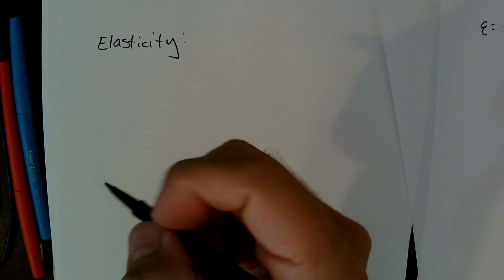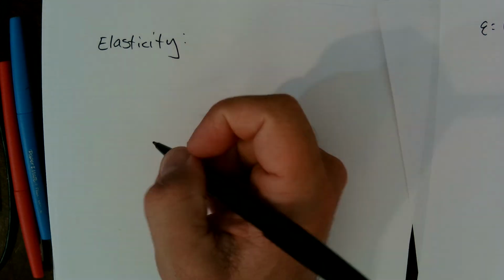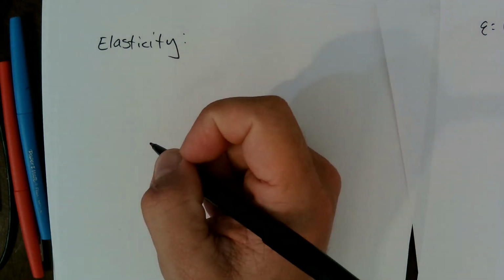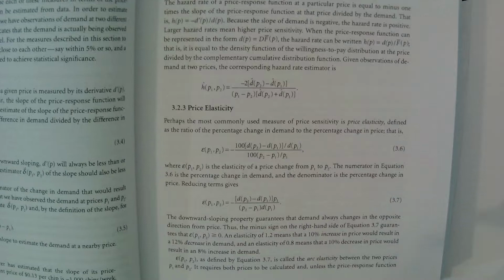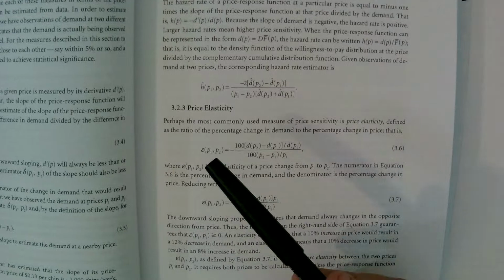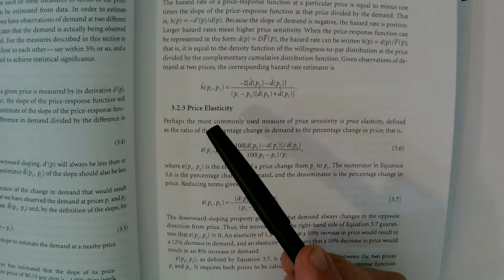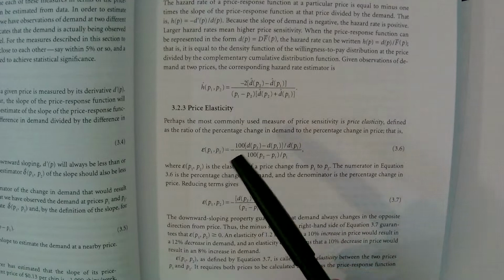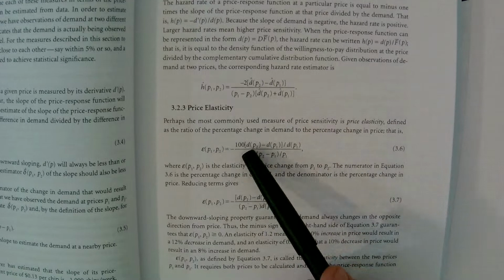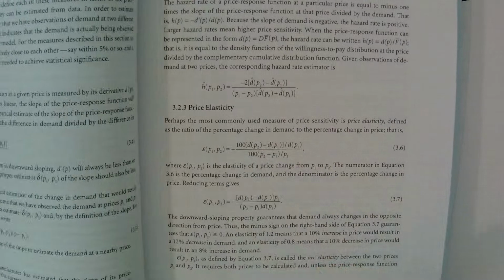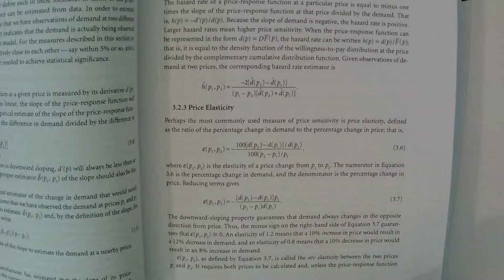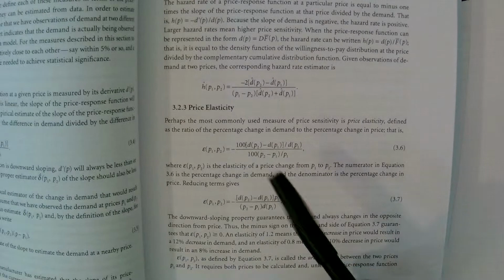Okay, so price elasticity of demand. I have to give you a little word of caution. In your book, they start off by giving you price elasticity, and they come up with this kind of form right here between two price changes, and we get what's called an arc elasticity of demand. That's not the measure we're going to use, okay? That's not the measure we're going to use at all.